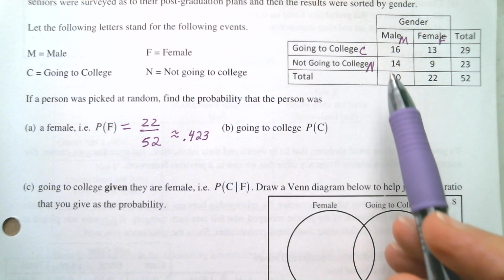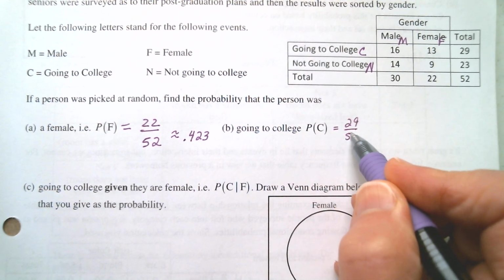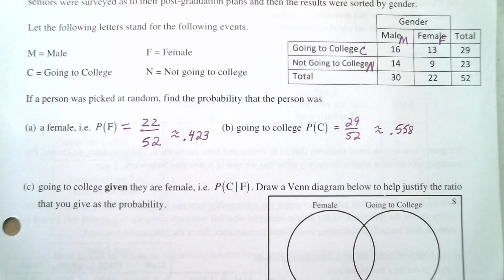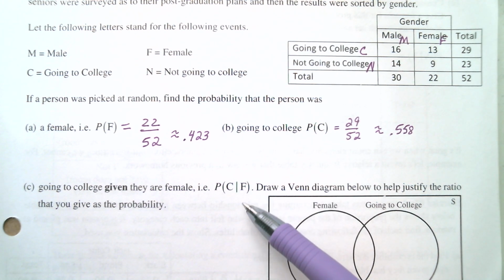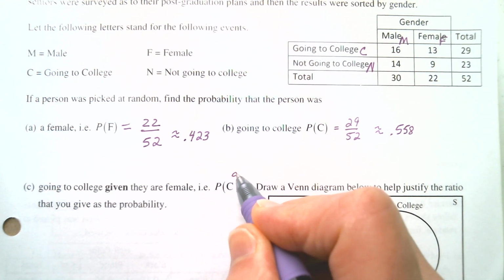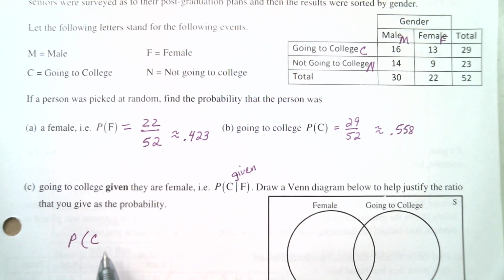Probability of going to college, 29 out of the 52, or approximately 0.558. C, going to college given they are female, which is notated by this vertical segment. All right, when you see this, C, vertical segment, F, this is college given female. So this is the symbol for given, just a vertical segment. So I'll say probability of college given female.